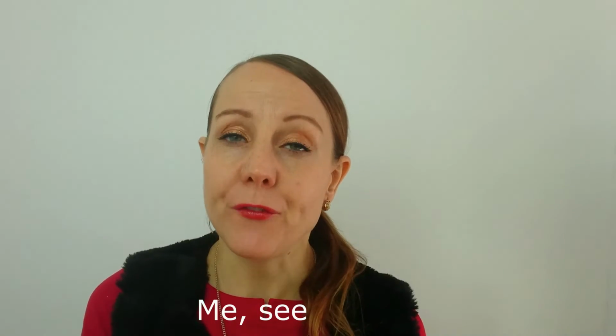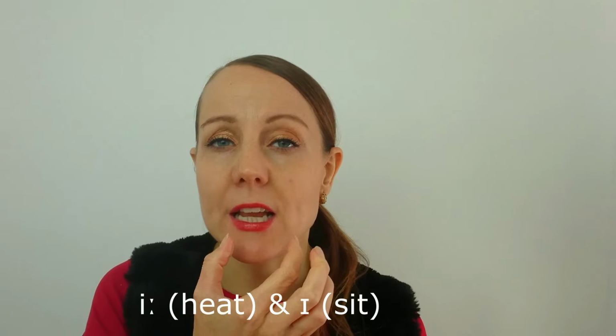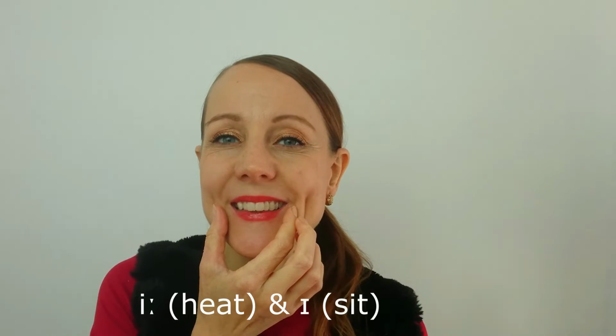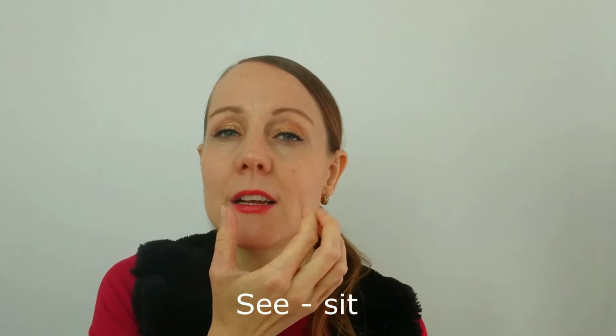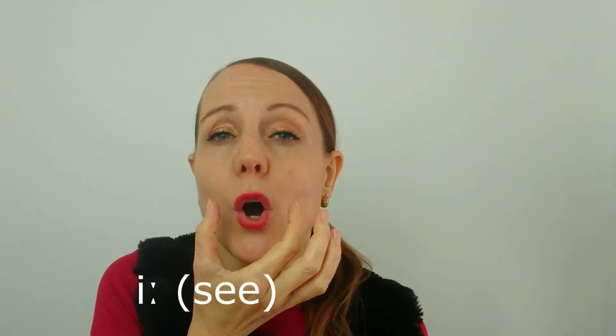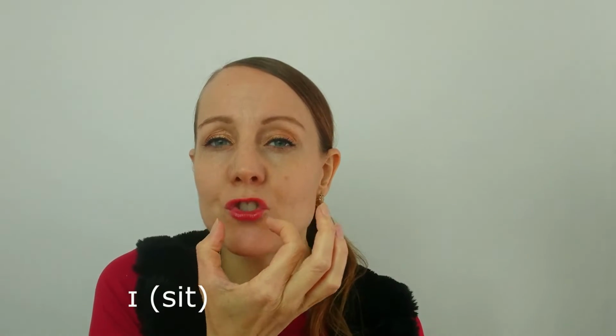In terms of the difference between the two vowels, the main difference is that the second is less exaggerated, so see, sit. So the corners don't go as far back. And also the tongue, it widens until it covers the underside of the top teeth for the first. For the second, it widens just enough to touch the inside edges of the teeth. Sit, sit. So it's exactly the same but less exaggerated.